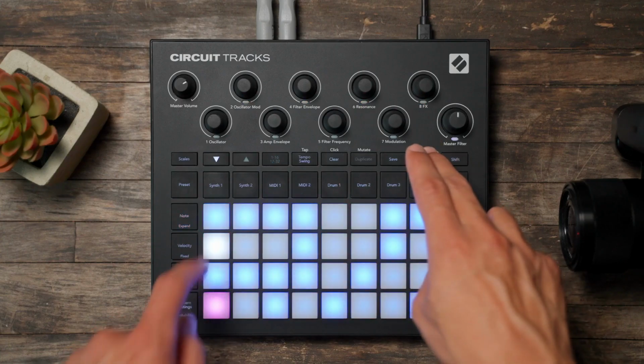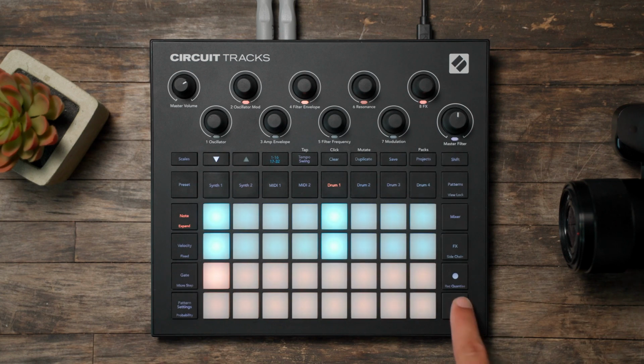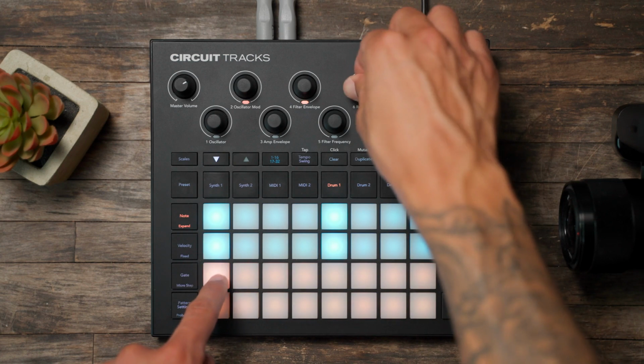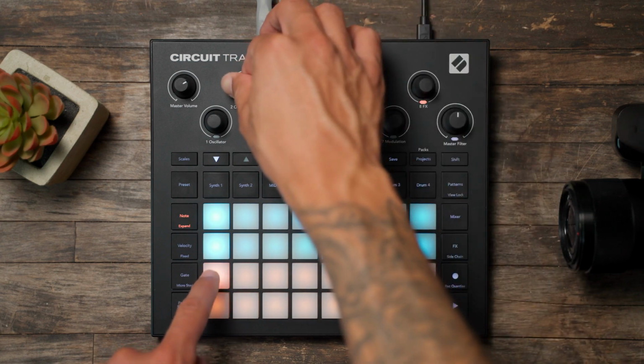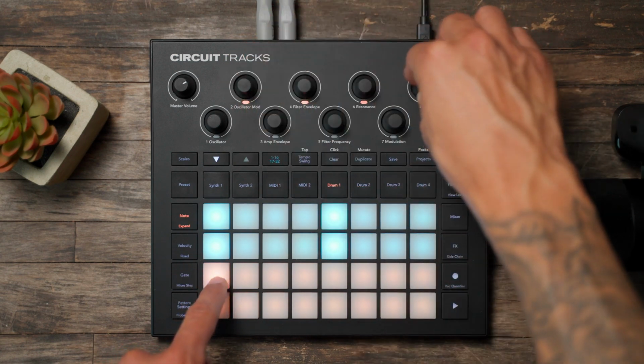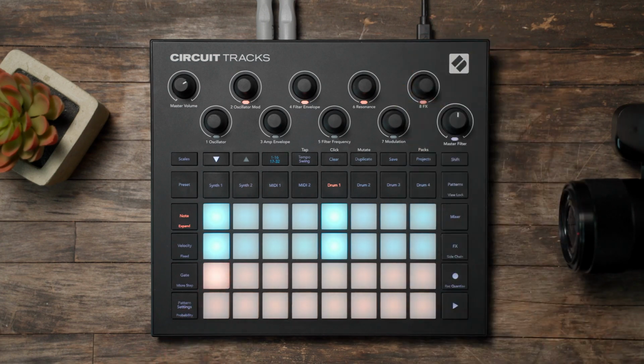Circuit Tracks' drum tracks can play back one-shot samples with 4 parameters available to shape your sounds, including a coarse pitch control, a decay, an overdrive, and a basic EQ. Lastly, Circuit Tracks cannot slice samples.